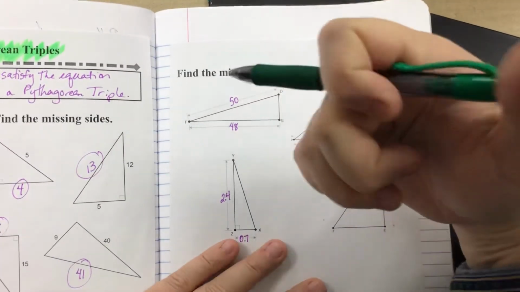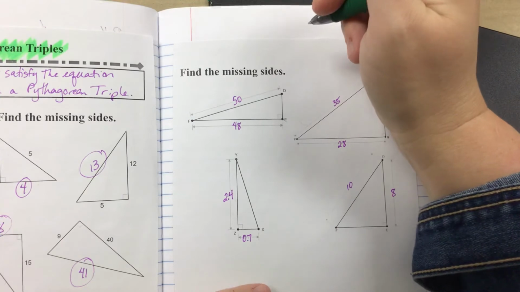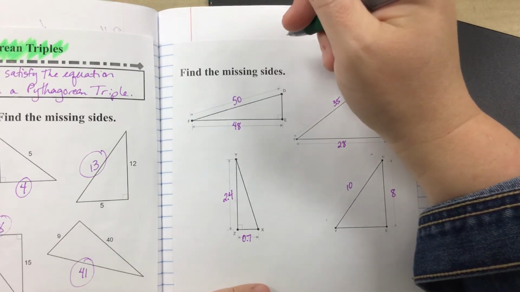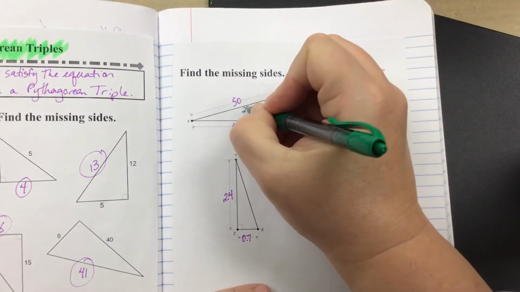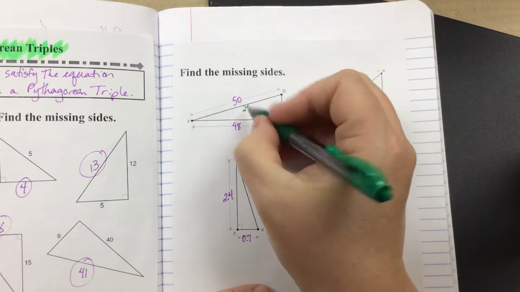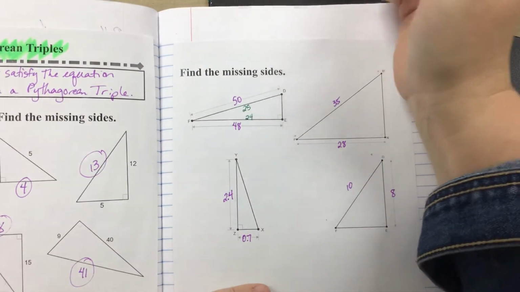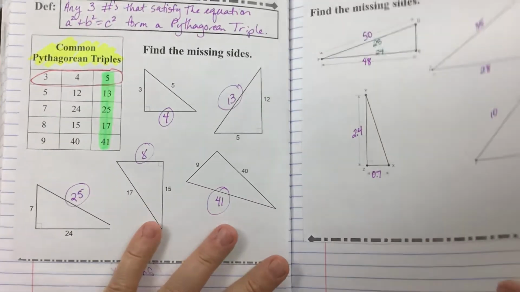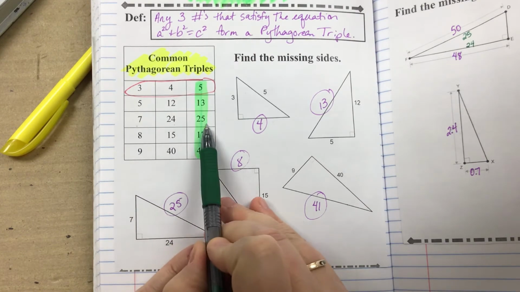Okay, are 50 and 48, do they have a common factor? Are they both divisible by the same number? Well, hopefully you're thinking yes. 50 and 48 are both divisible by 2. They're even numbers. So 50 divided by 2 is 25, and 48 divided by 2 is 24. So now if I look at my table, do I have a triple that has a 24 and a 25 in it? Yes, I do. This one right here, 7, 24, 25.